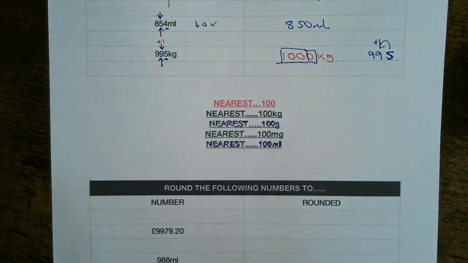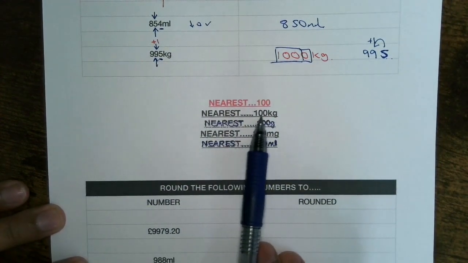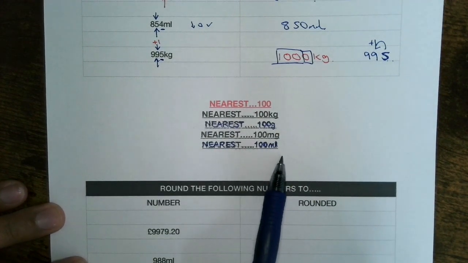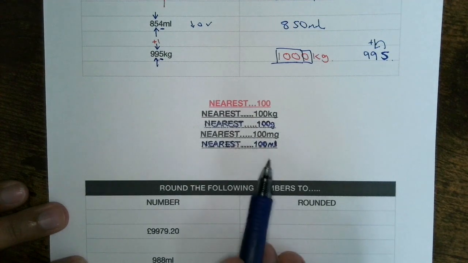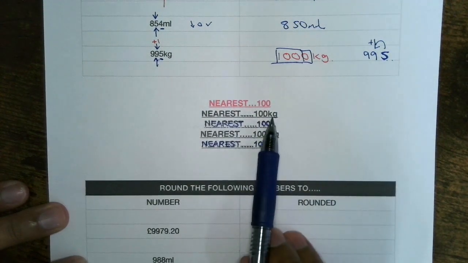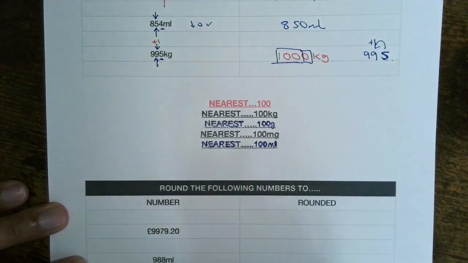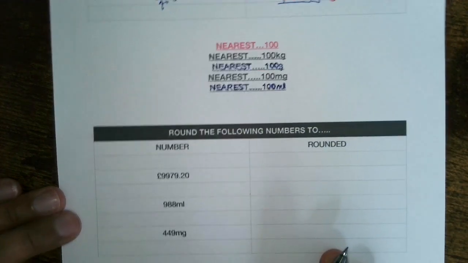So regardless of whether they ask you to round to the nearest 100 kilograms, grams, milligrams, milliliters, millimoles, it doesn't matter, as long as you've got your answer in the units that the question is asking for, and then you're going to do your rounding stage. So let's take a look.